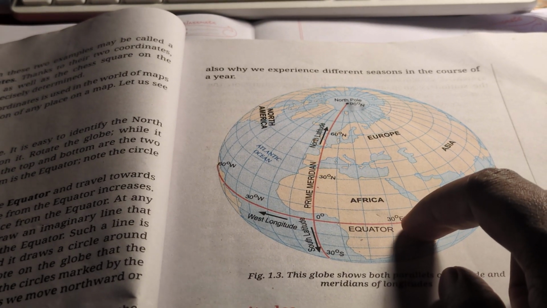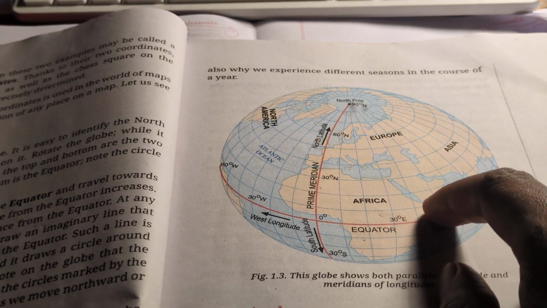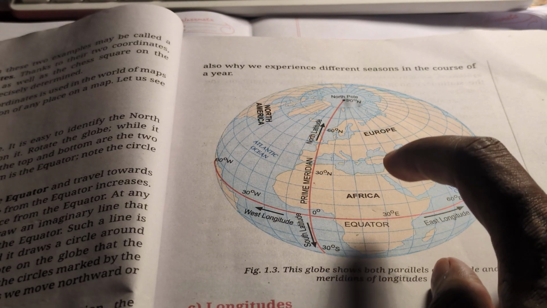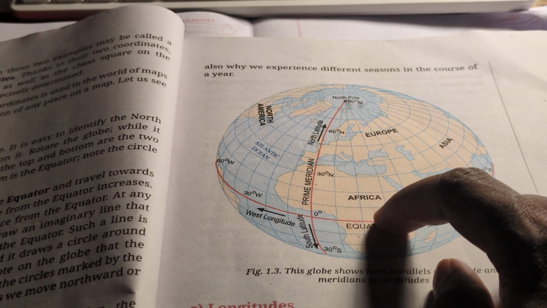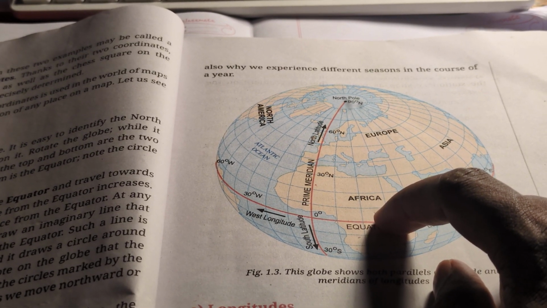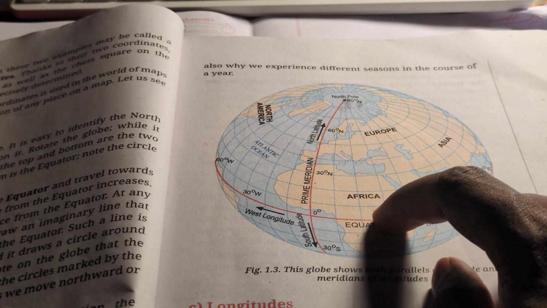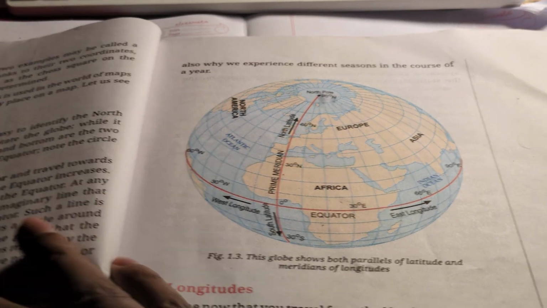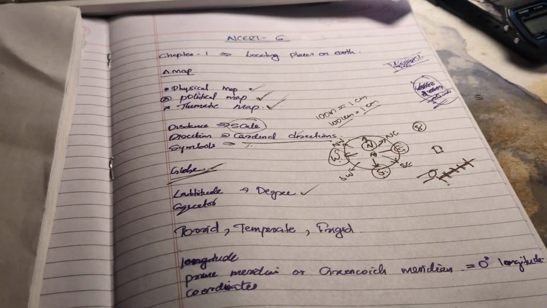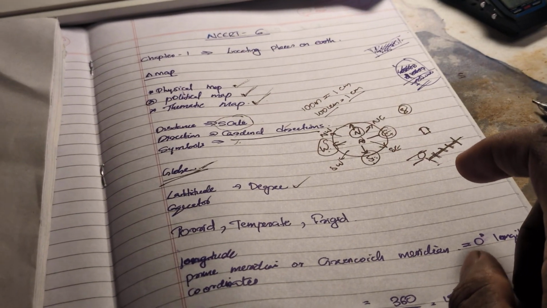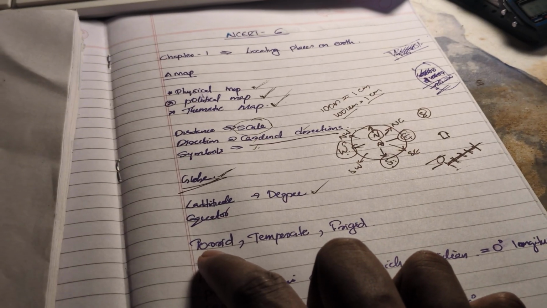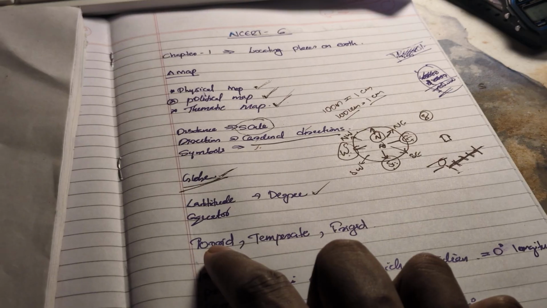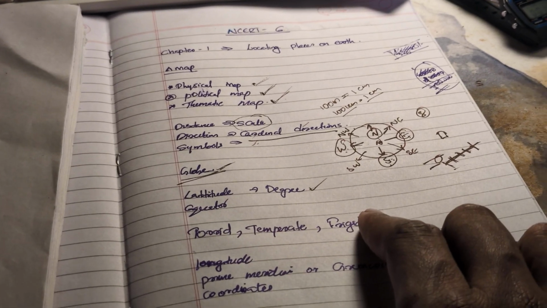There are also other lines parallel to the equator. Basically, the equator is always linked with the weather also, the climate also. That is portrayed here actually. There are three types of regions: torrid region, temperate region, frigid region.